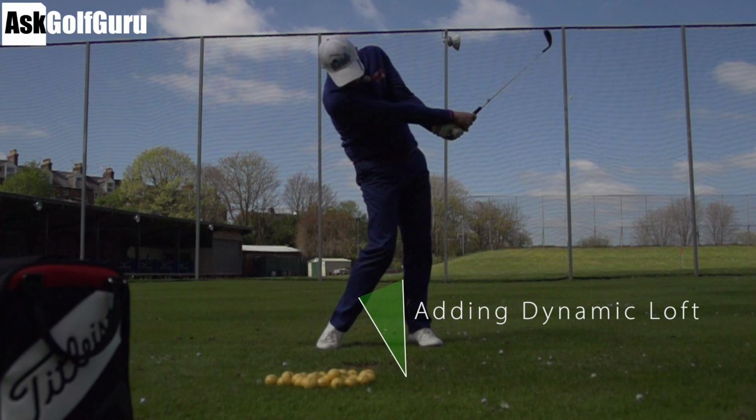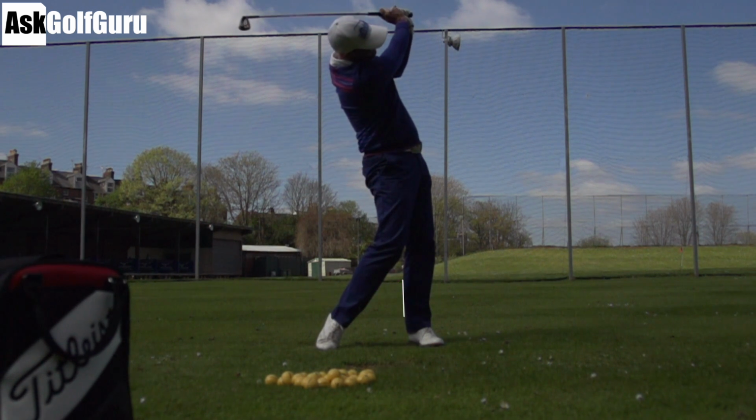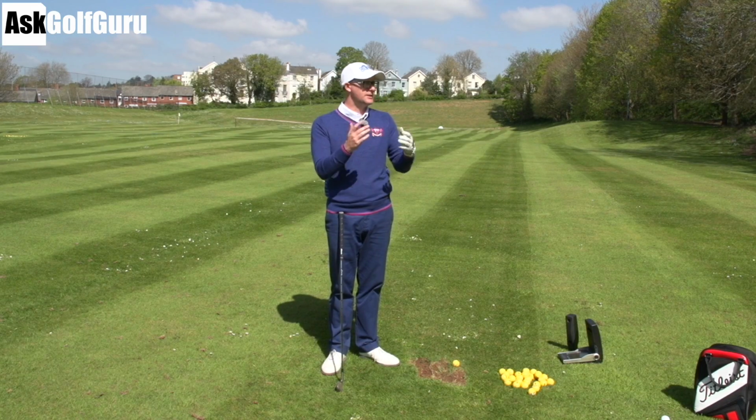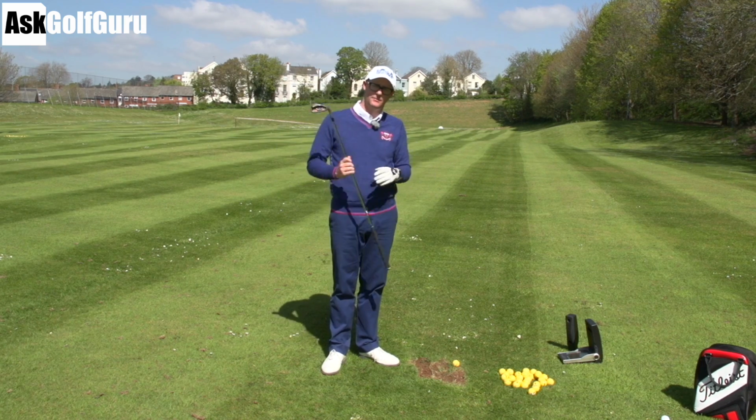What I notice with students is they come in for lessons and I say, how are you hitting the ball? And they say, oh, I'm hitting it okay. And I say, are you missing left or right, or where are you missing? And they often can't answer. They say, I hit the ball quite straight, but I don't strike my irons that well, or I don't make the distance I think I should.